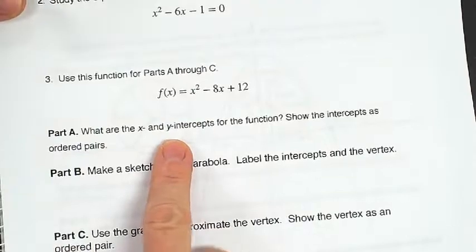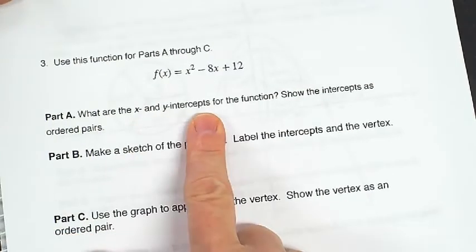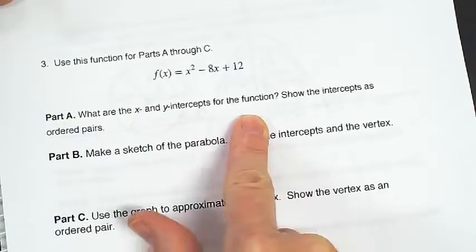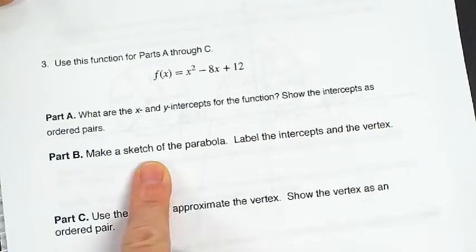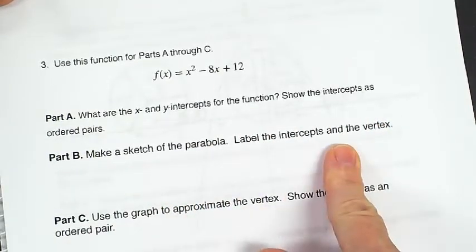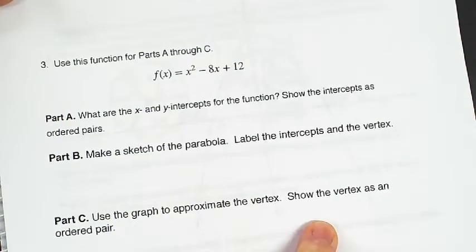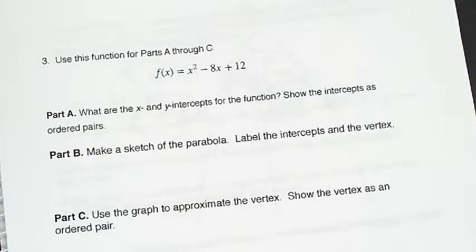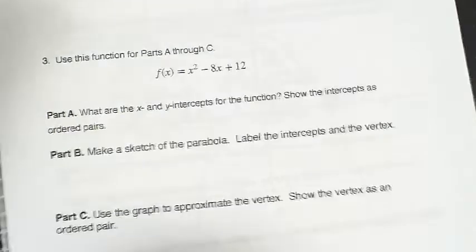Okay, we're going to find the x and y intercepts. Now that's kind of new. We haven't been really finding the y-intercepts, but that's easy. Show them as ordered pairs, sketch it, label the intercepts and the vertex, and get the vertex. So this is the Khan assignment.